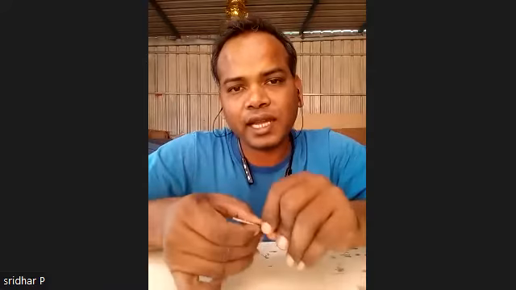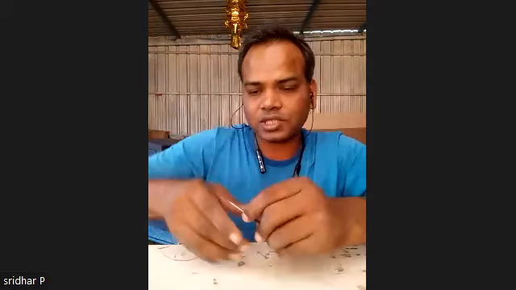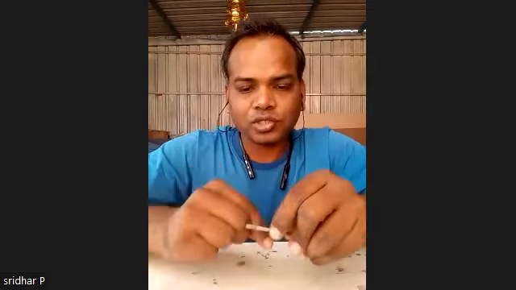So he thought he'll fix the magnet and allow the wire to move freely. And for him, if his principle or his imagination was right, then the wire should start moving around the magnet. So that's what his imagination was. Okay, so he did the same thing.